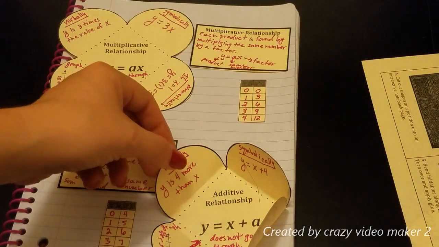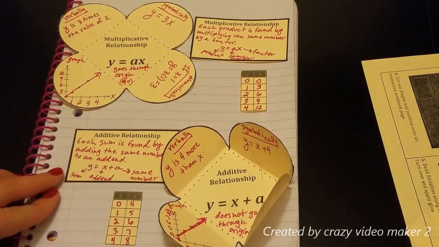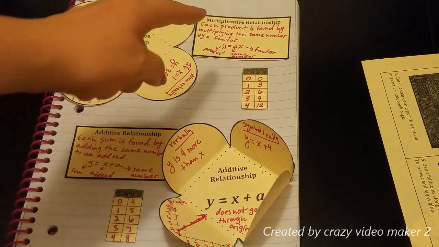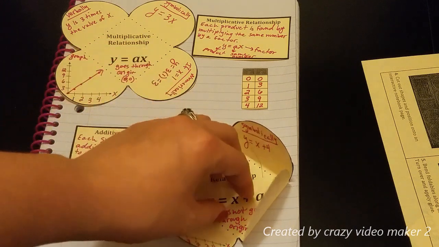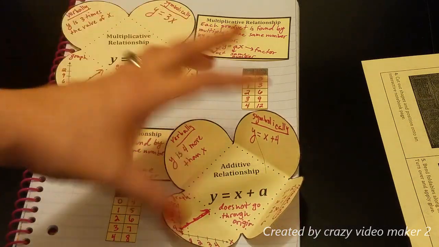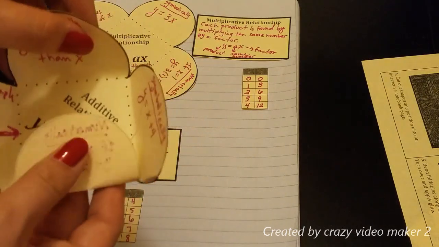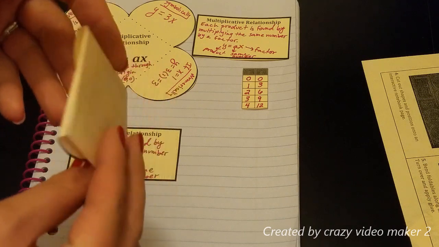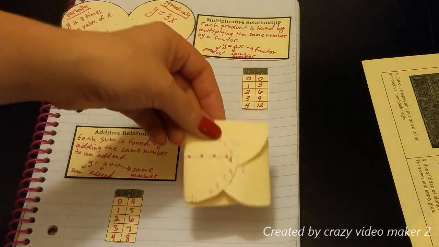Alright, so here we are. I've gone through and I've cut everything out, and you're going to want to glue all these things into your notebook. Make sure that you have the additive stuff all together, and same thing with the multiplicative. And as you can see here, I've taken the petals on this and folded them in, because you're going to put glue. So you'll have it all folded in like this. Then you're going to put glue on the back side here on the little square part, and then you're going to glue it in.